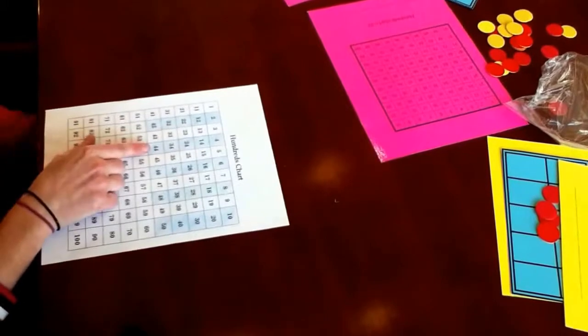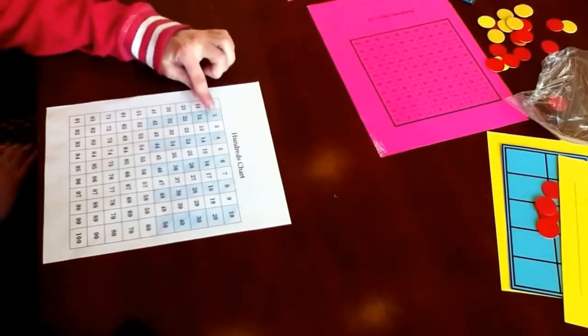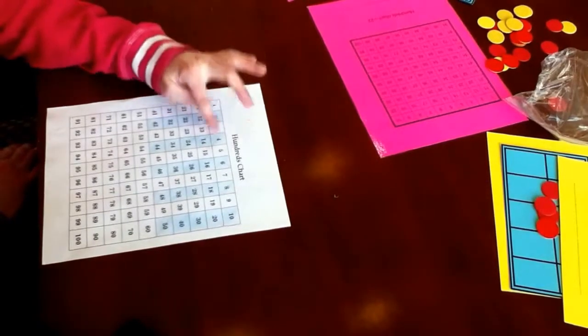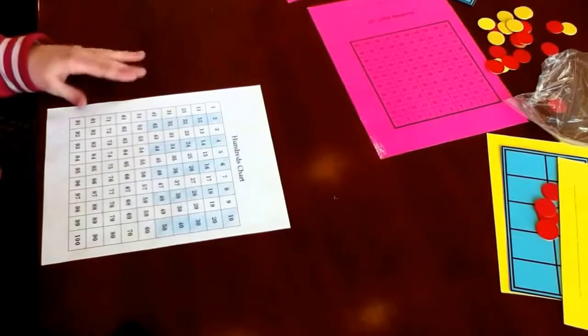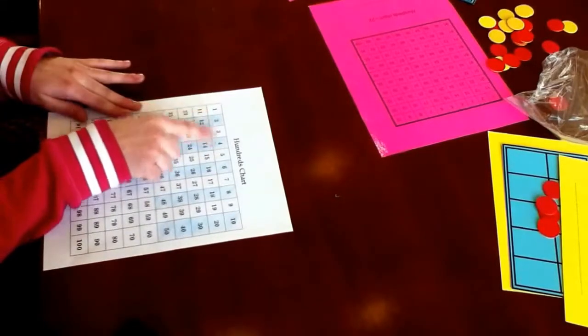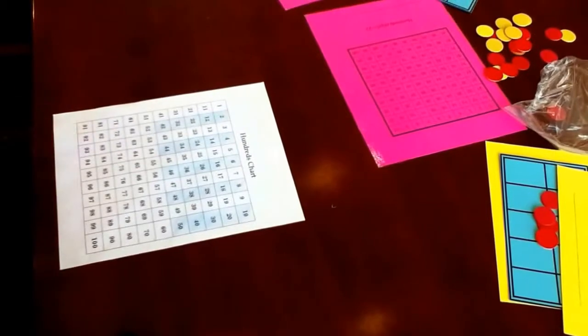We could also count regular, 1, 2, 3, but skip counting is skipping every other number, and skip counting is easier because it can go by faster, making it 2, 4. That's a lot faster to count 2, 4 than 1, 2, 3, 4. So that is how you count by twos using skip counting to 44.